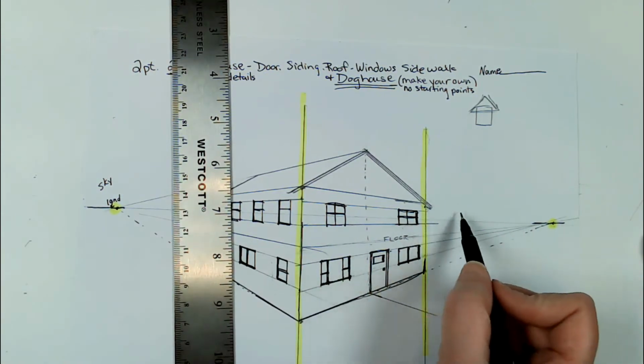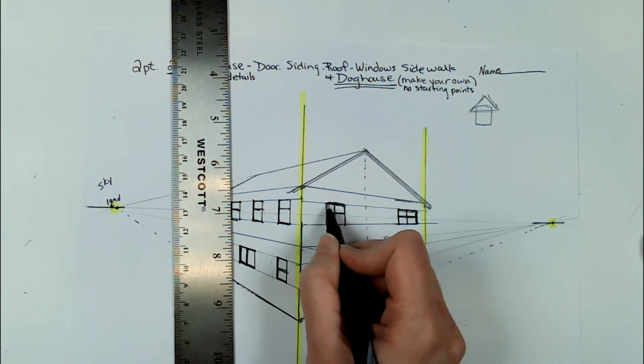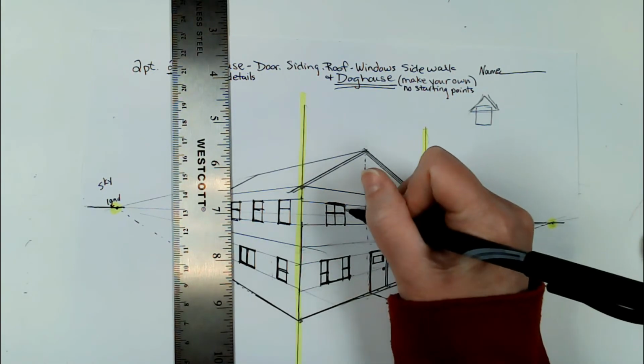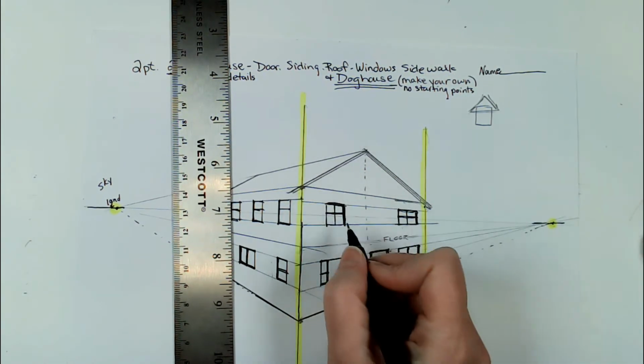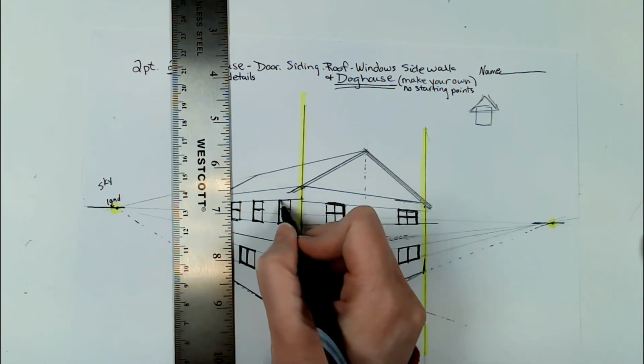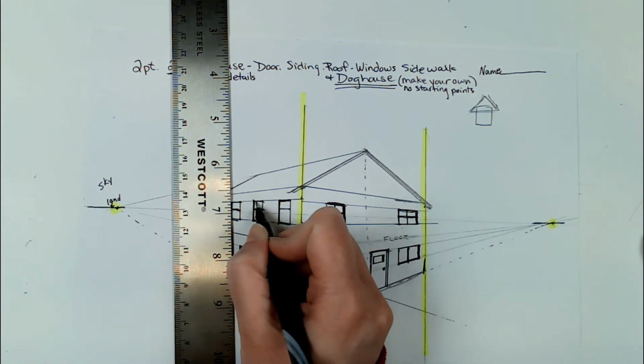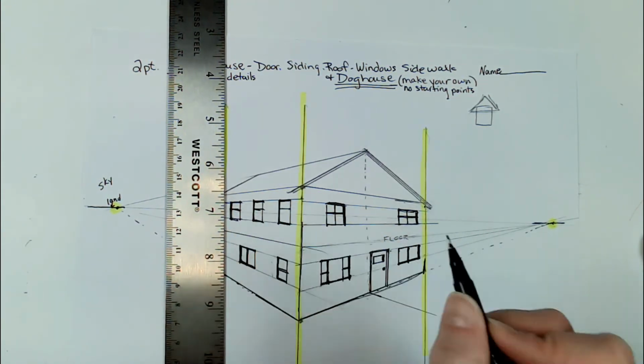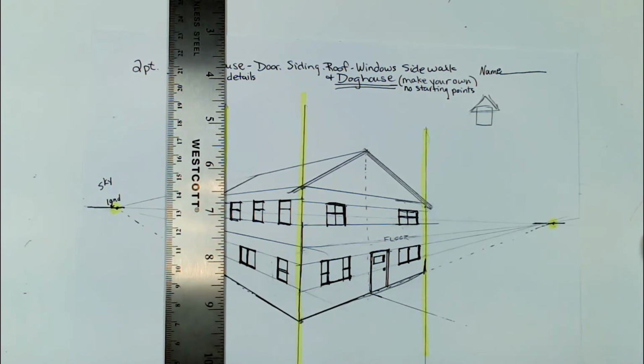Because these are above the vanishing point, now I'm doing that top part. I'm still going to do the right side. Have a little bit of that. Do that same here. And then you would add in your other details.